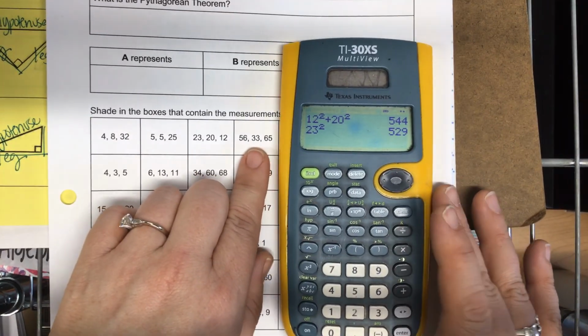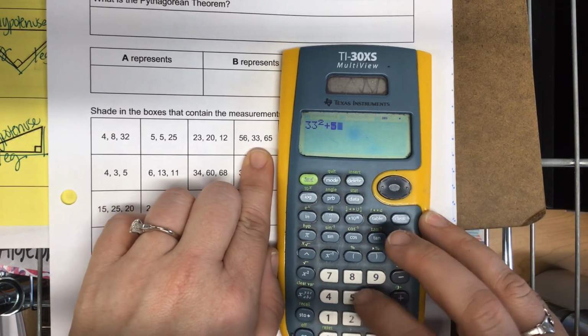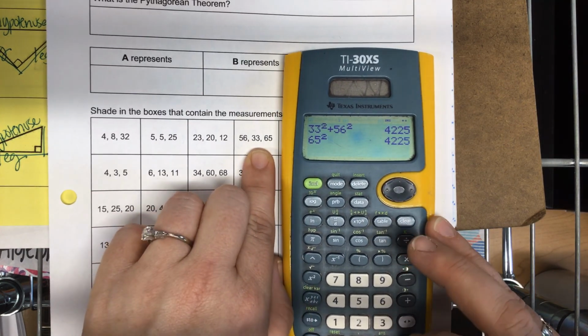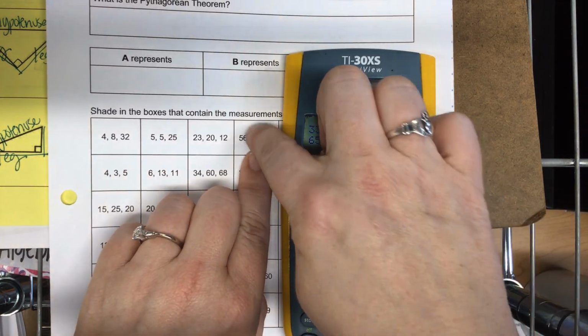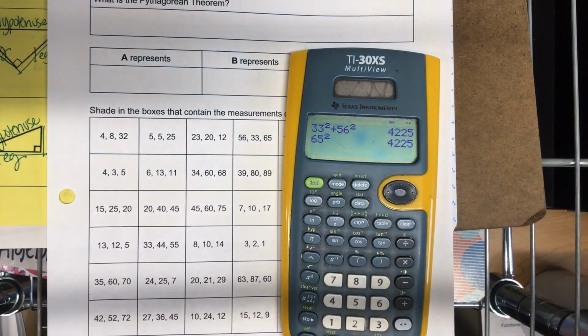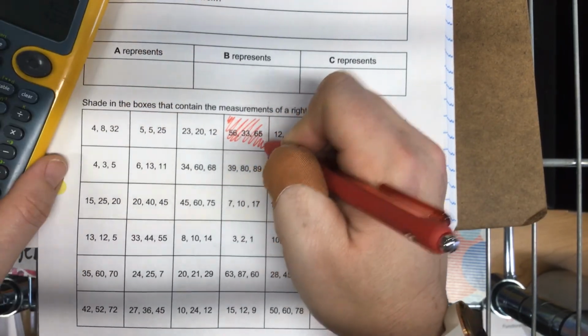What about this one? It's not in order. So 33 squared plus 56 squared. And then 65 squared. So that would get colored in because it worked. Wow, you just gave us like the answers. I mean, I gave you 4 answers.